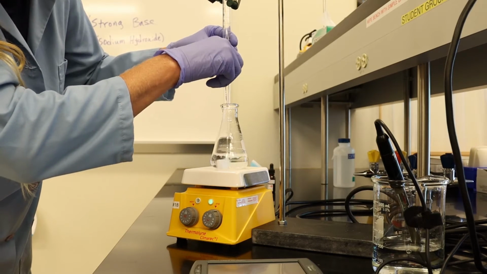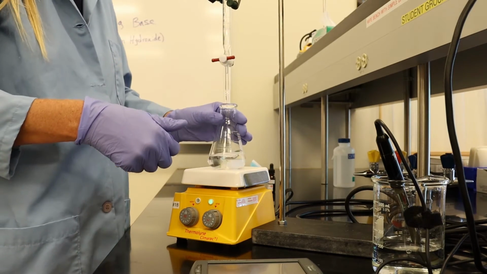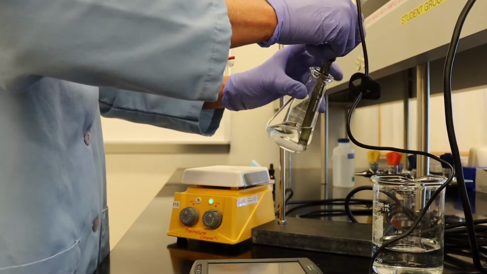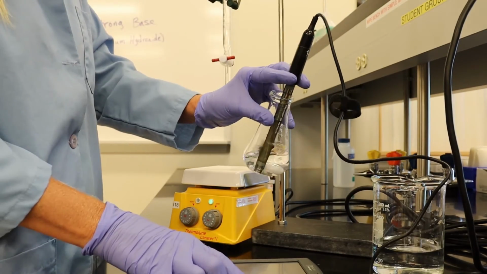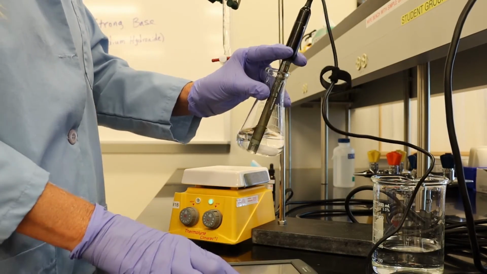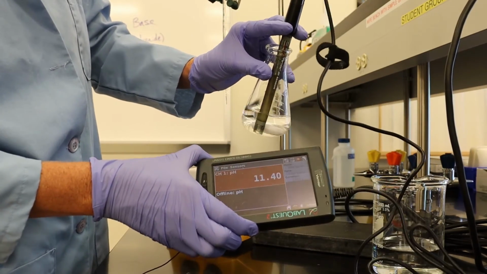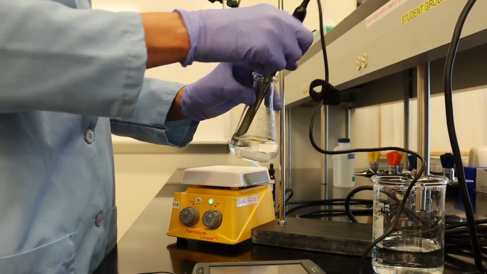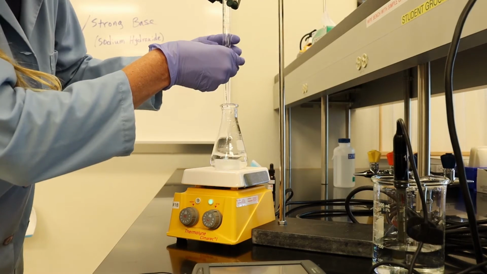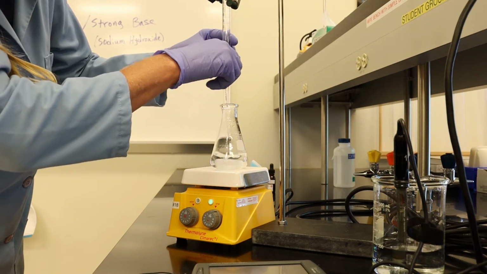Another half a milliliter. Our pH is 11.4. And we're going to add another half a milliliter.